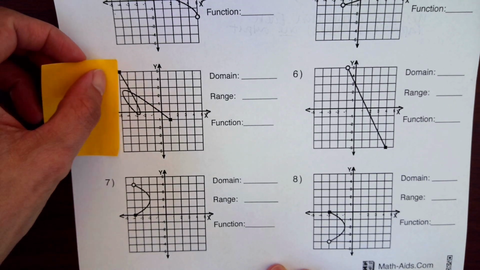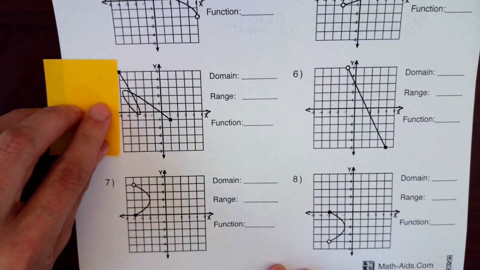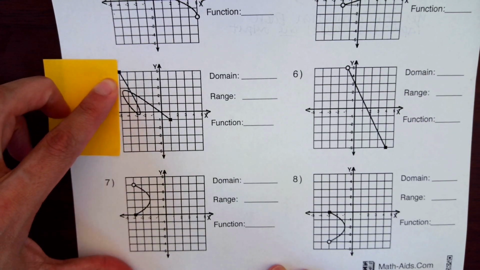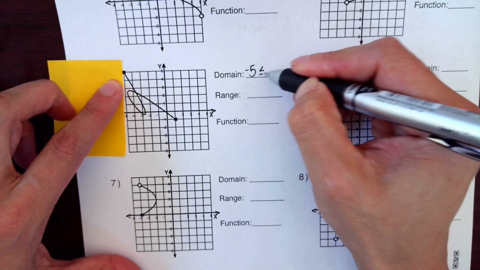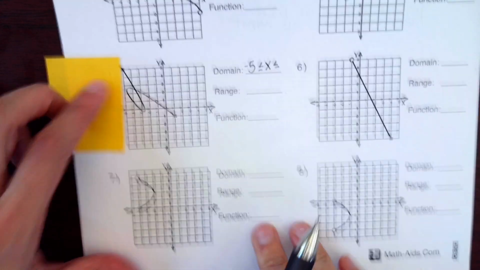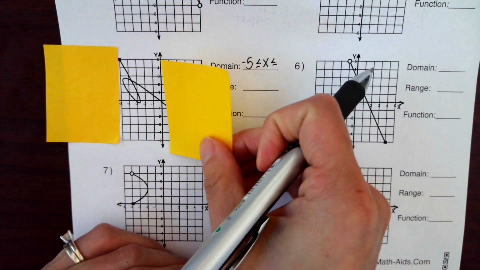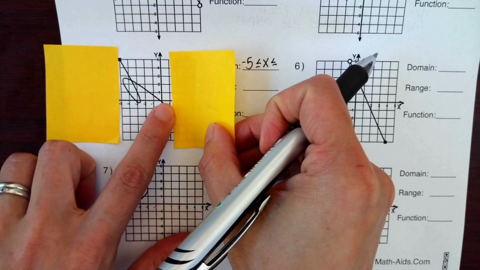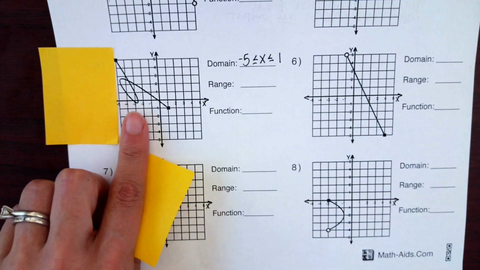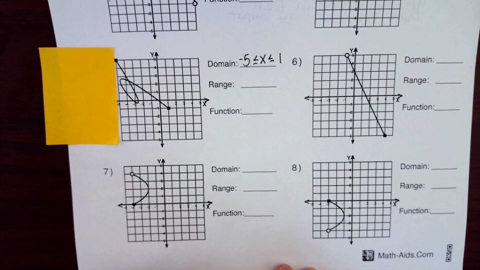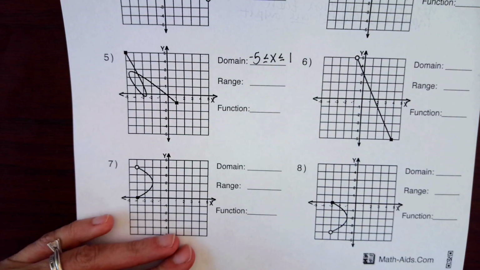So if I put my sticky note on the far left side, that is the smallest x value, -5. And it's inclusive. The other side, that is also a closed circle. So far right side, that x value is +1. So my domain is from -5 to 1, including -5 and 1.